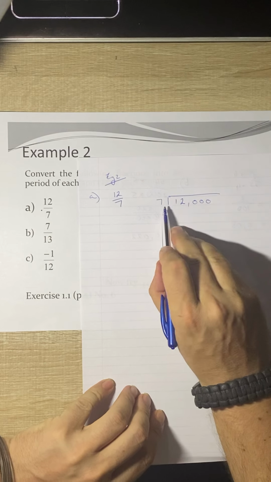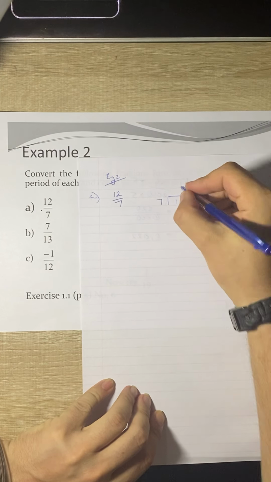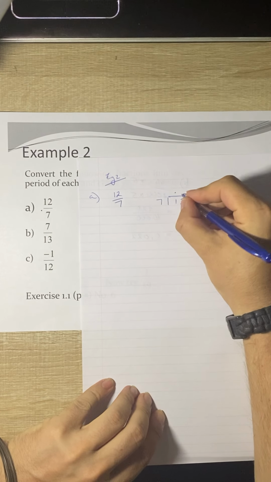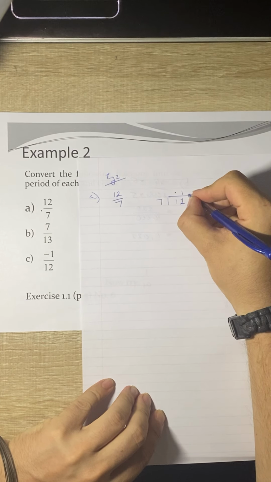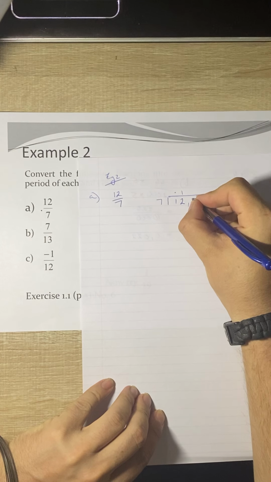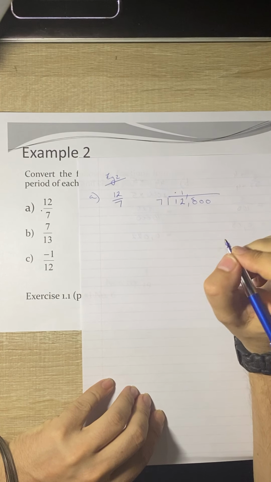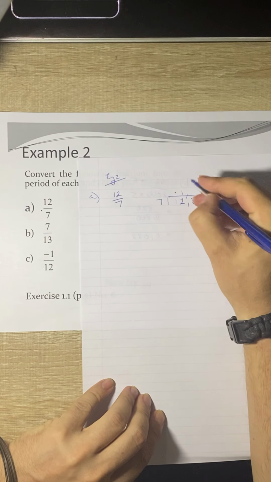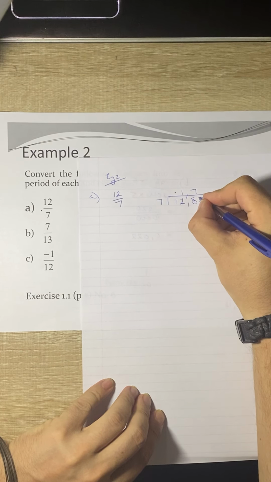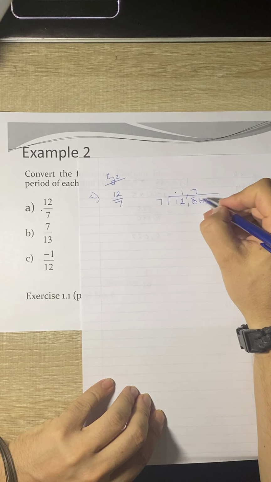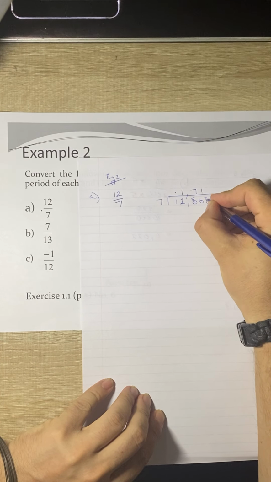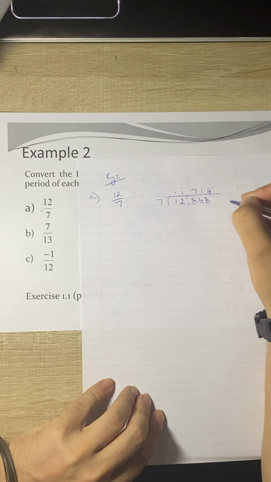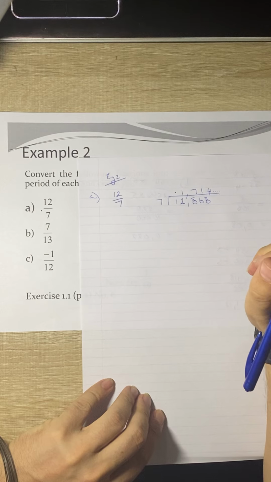Okay, so first of all we say, does 7 go into 1? No, so we put a dot. Does 7 go into 12? Yes, it does. It goes once. Remainder 5. And I just carry that decimal place over there. 7 into 50, yes it does, it goes 7 times, remainder 1. 7 into 10, once, remainder 3.